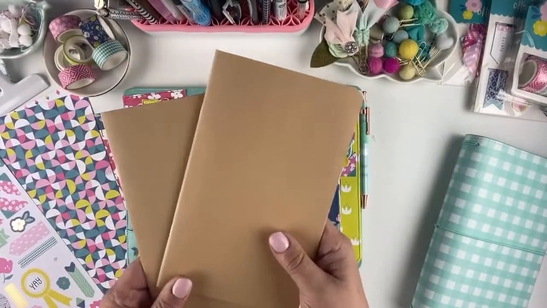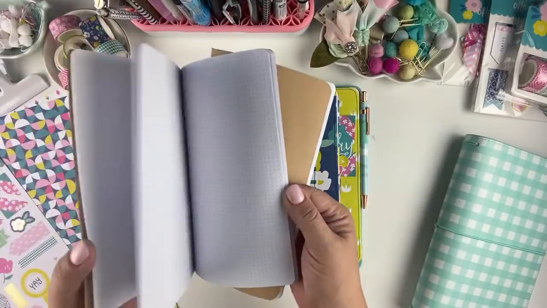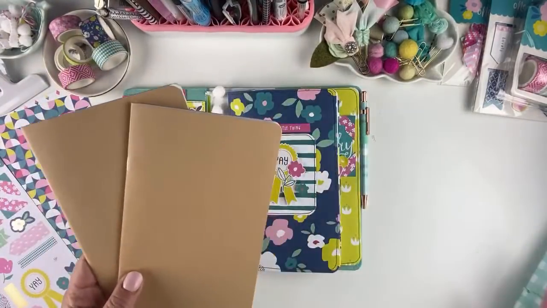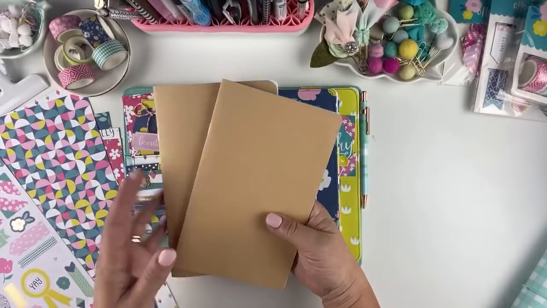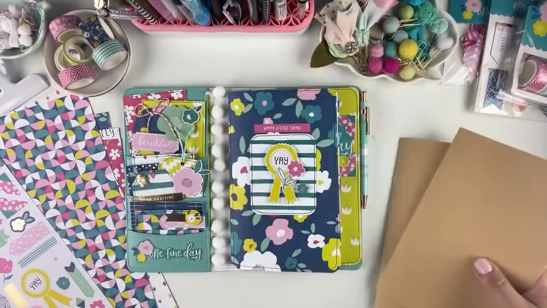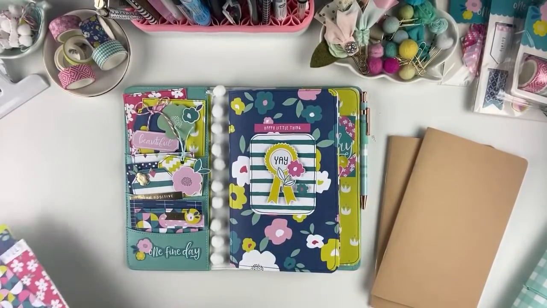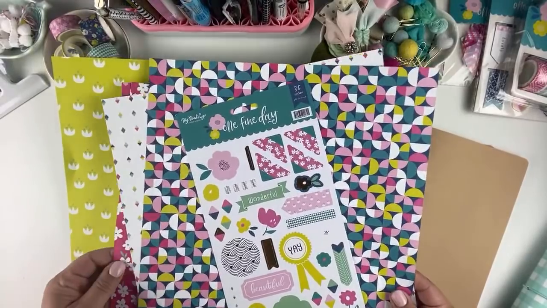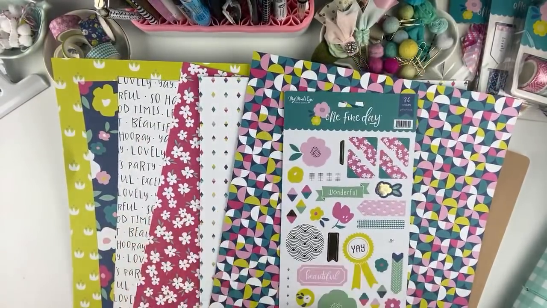I have 2 different inserts that I'm using. So I'm using a lined insert and a dot grid insert. So setting the traveler's notebook aside, now everything that we're seeing is part of that kit. So we have the 2 inserts. We have the collection pack from the One Fine Day collection. So that includes 6 different papers and a 6x12 sticker sheet.